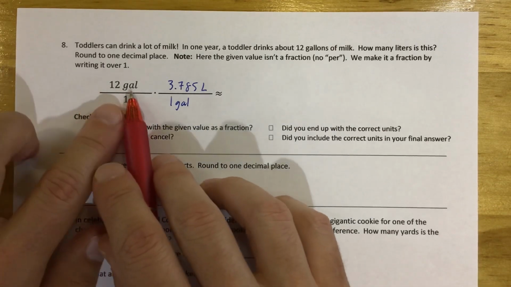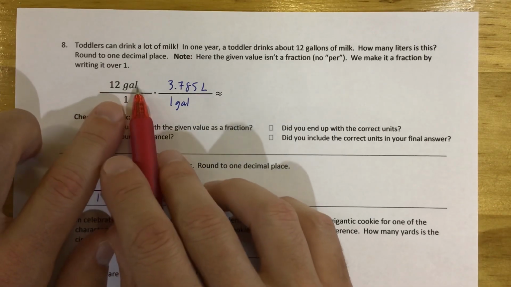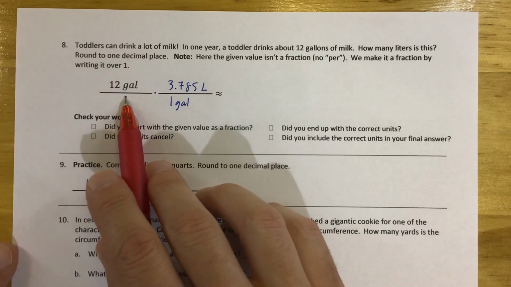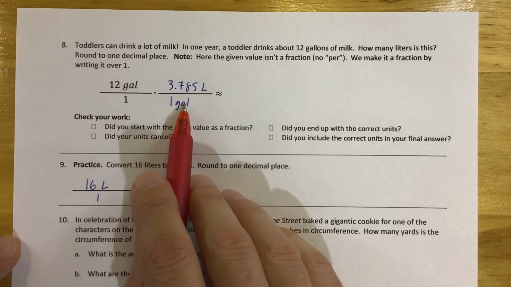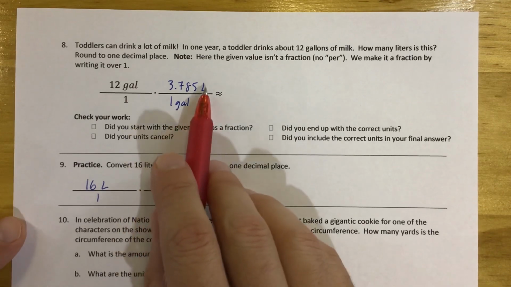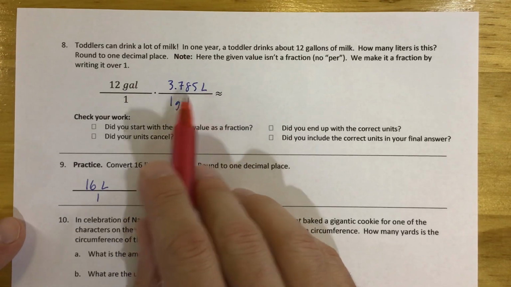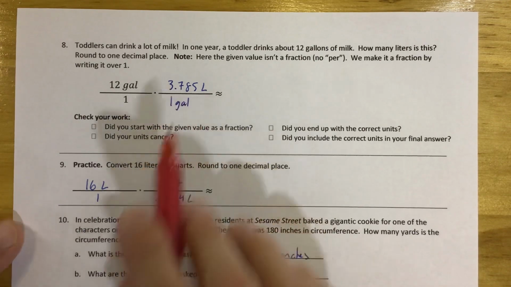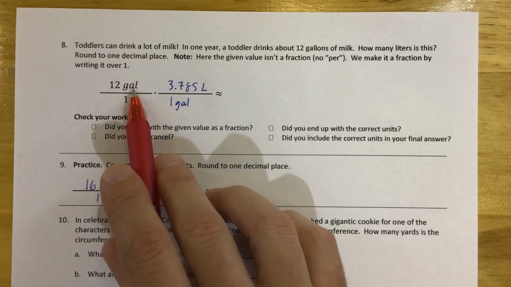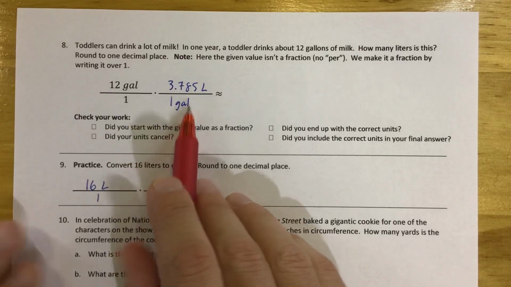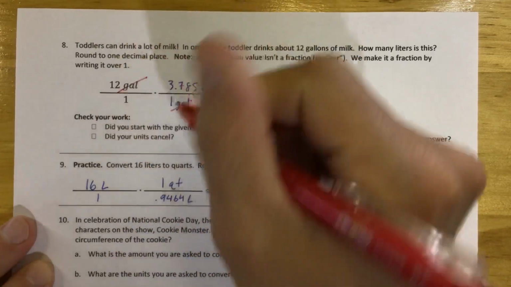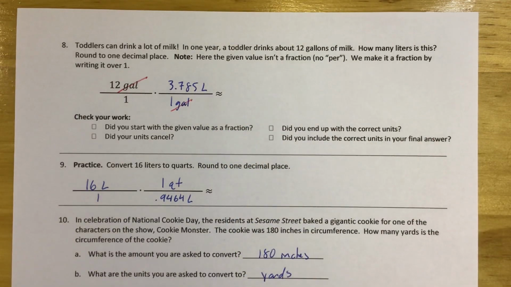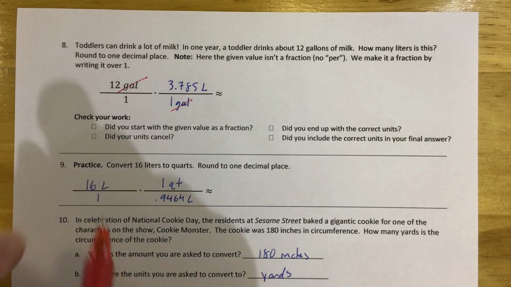But the way that we set these up, we're always going to put the 12 gallons over 1, or whatever our thing is over 1. So that tells us that the next fraction has to have gallons in the bottom, which means that liters have to be in the top. You then assign the numbers that went with them, which is 1 and 3.785. So it's a neat way to think about it, right? Because we have gallons on the top, you have to have gallons on the bottom to cancel. And if gallons are on the bottom, then liters are going to be on the top. So everything just kind of finds its place once you have your numbers.